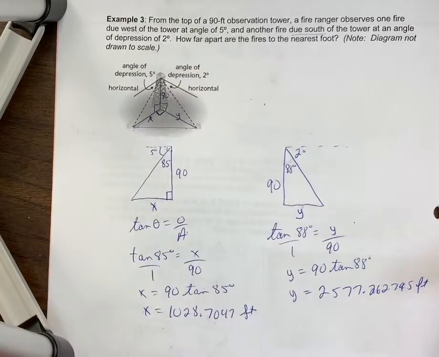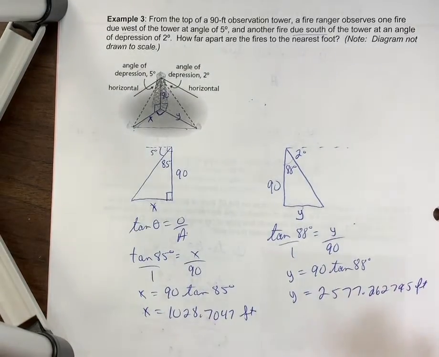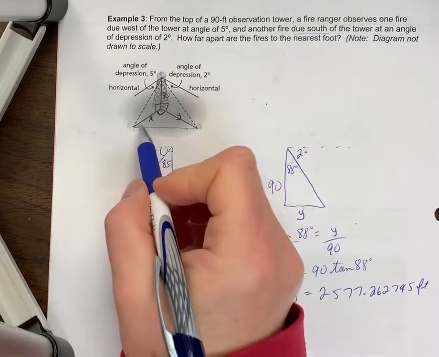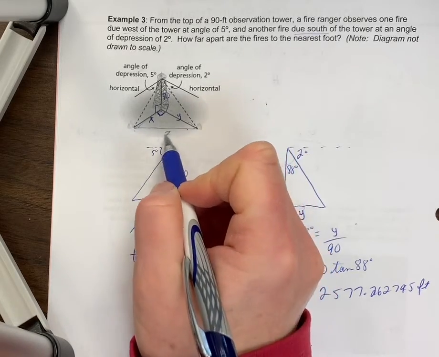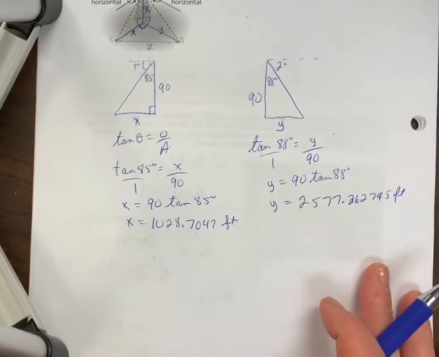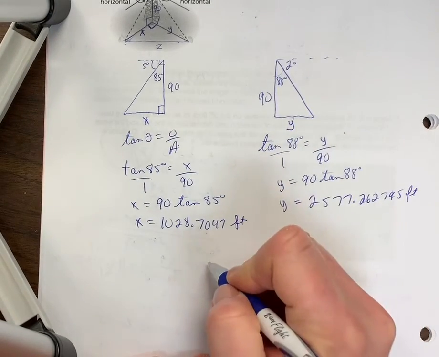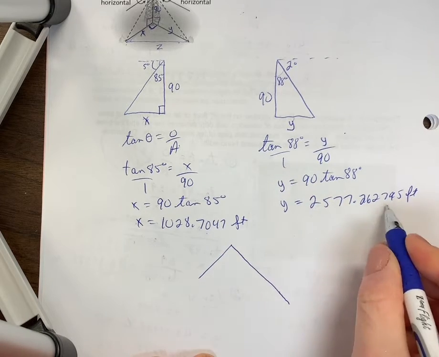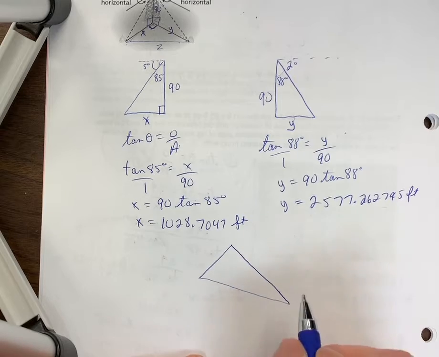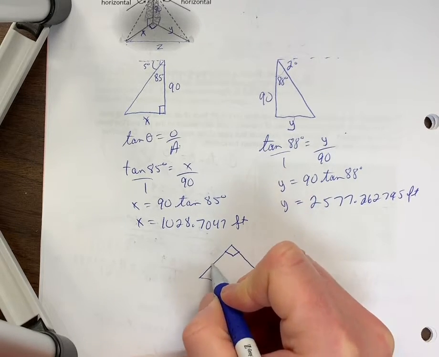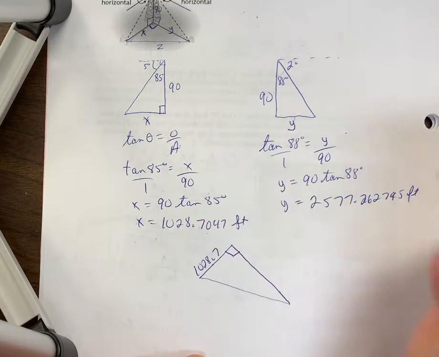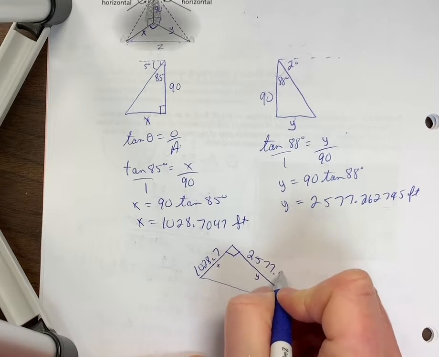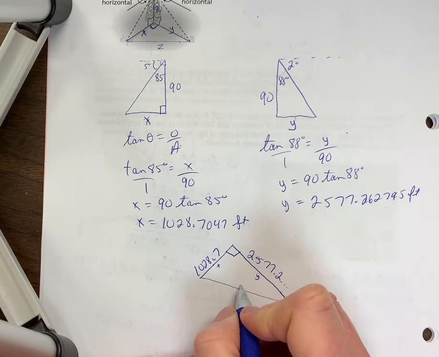Even if you didn't write every one of those decimals. Now we know X and Y, so I need to draw this triangle. I'll call this side Z. I'm going to move the paper down here. This side's a bit farther since it's a longer side, so I'm going to try and draw it a little more accurately. This was side X, 1028.7. This was Y, 2577.2, etc. We want to find this side, so again I'm going to call it Z.